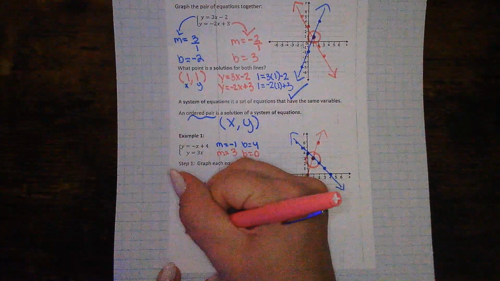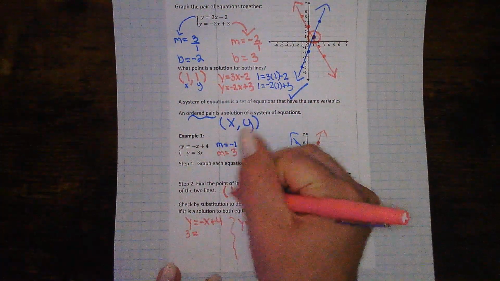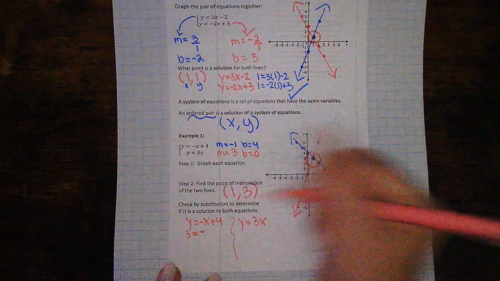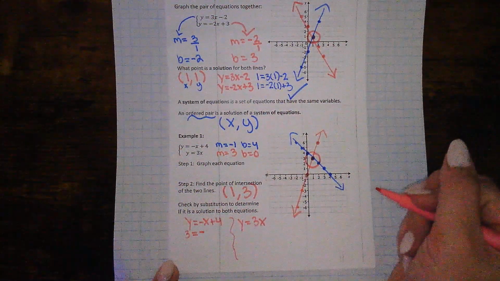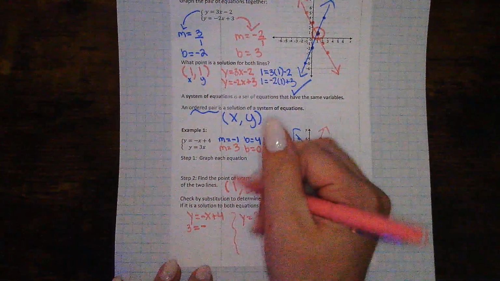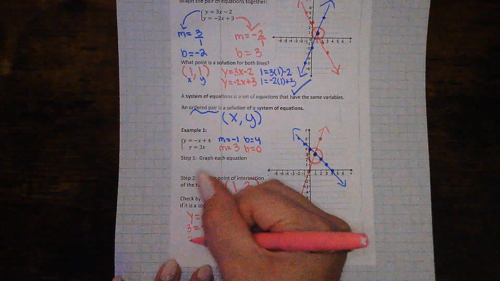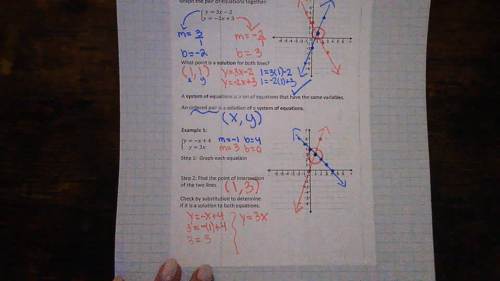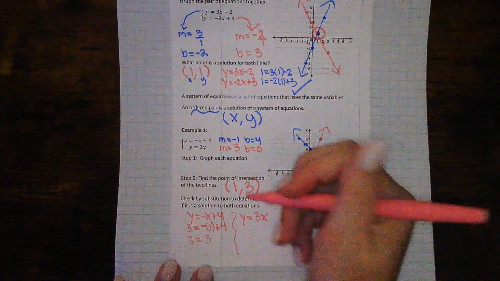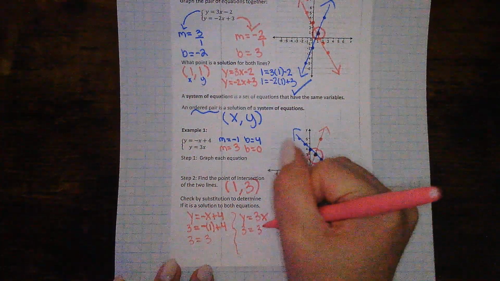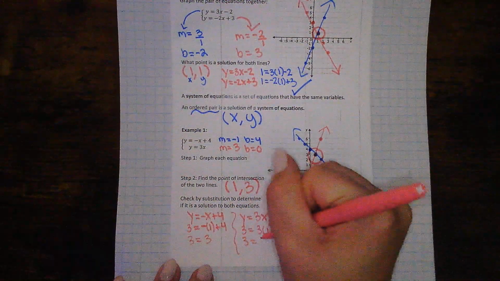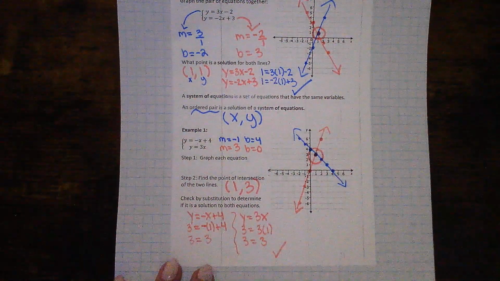So my y value in this case is 3. My x value is 1. I have to make sure I drop down that negative sign in my equation for this first one. And this is a true statement. Negative 1 plus 4 is 3. And 3 times 1 is also 3. So that proves that it's true.